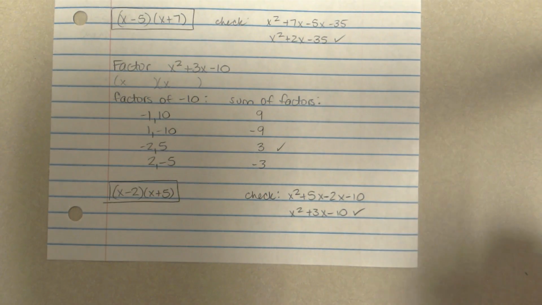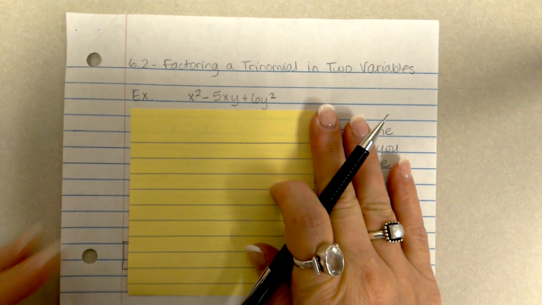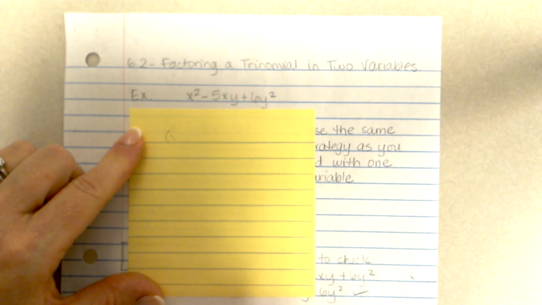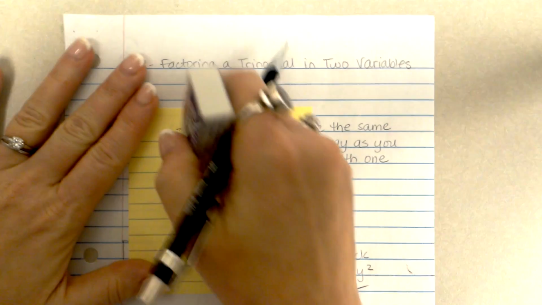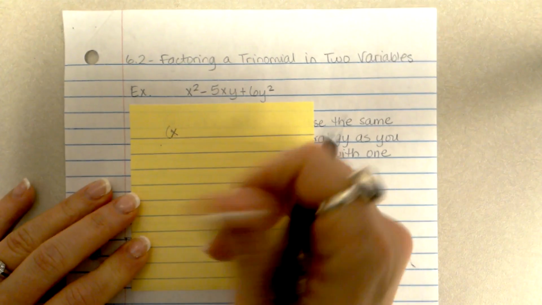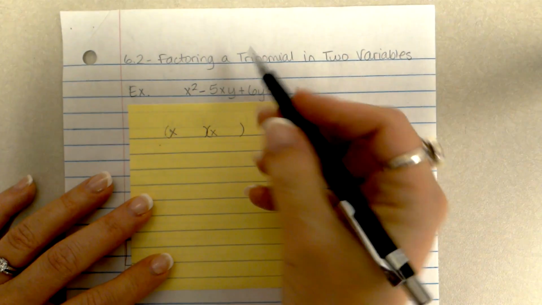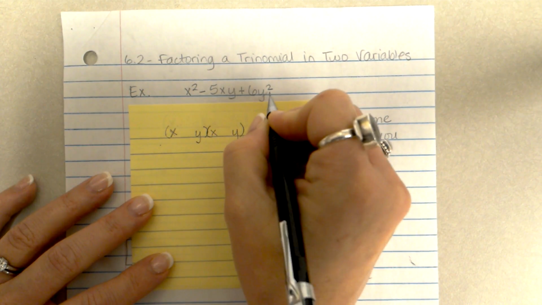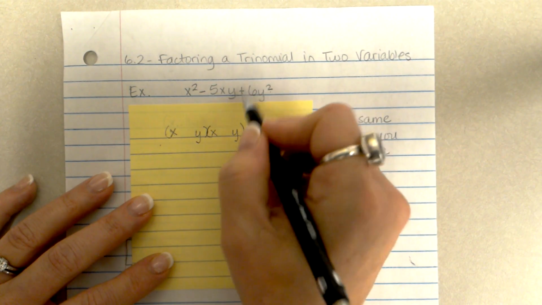All right. What if you have two variables? What if there's x's and y's all mixed in there? No problem. Use the same strategy that you used before. So our first term, we automatically know that in order for x squared to be our answer, we had to have started with x and x, right? X times x is going to give me x squared. I'm good. What about this y squared thing? Well, we know that there had to be a y and a y to give me a y squared in the end. Now we just have to worry about where did the 6 come from?